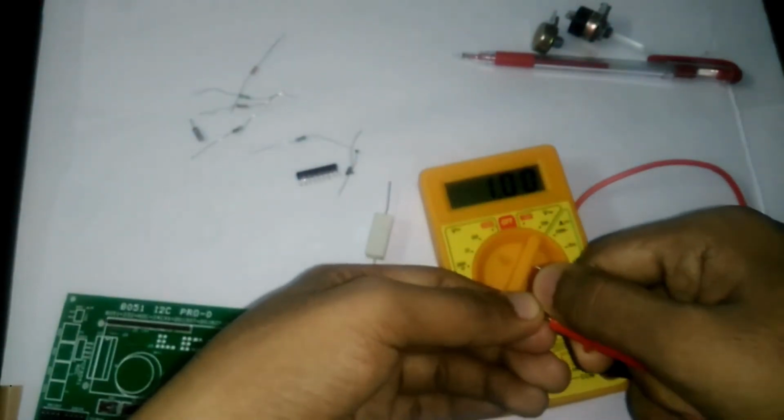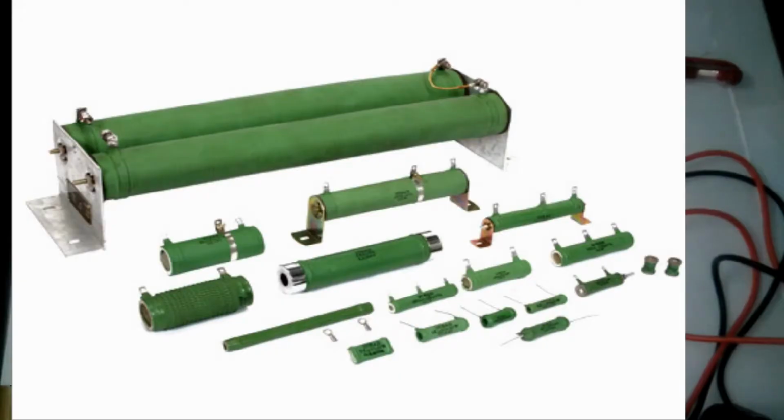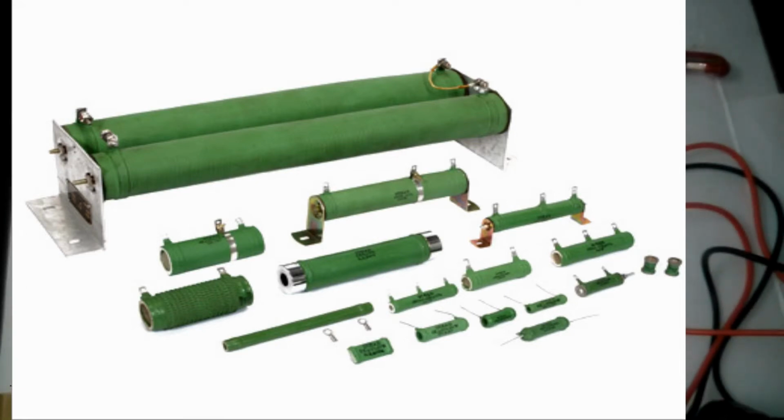See, it's exactly 1 kilo ohm. I don't have a wire wound resistor here, but you can see it in the video. This is the wire wound resistor.